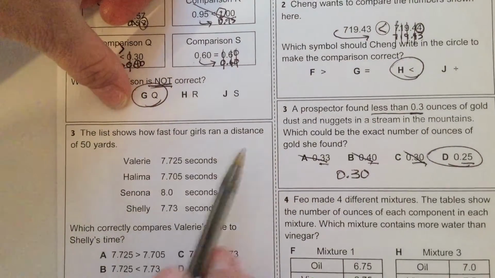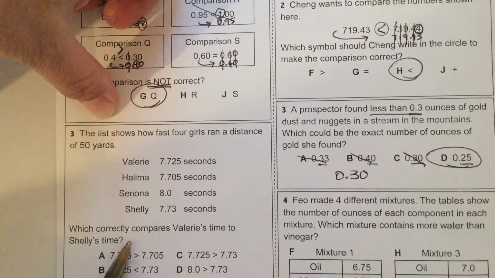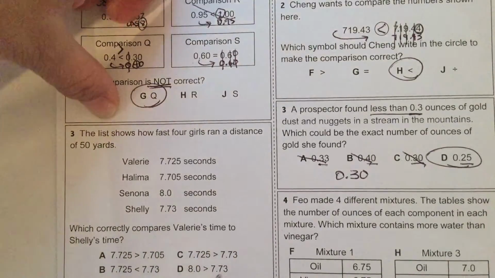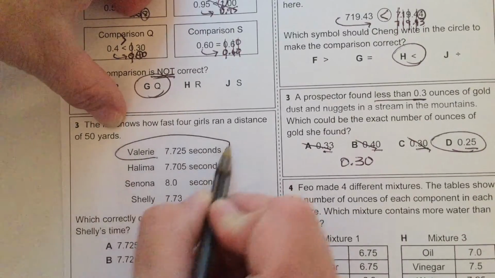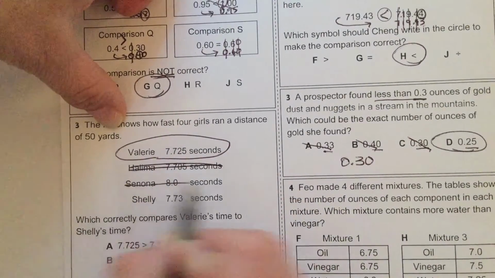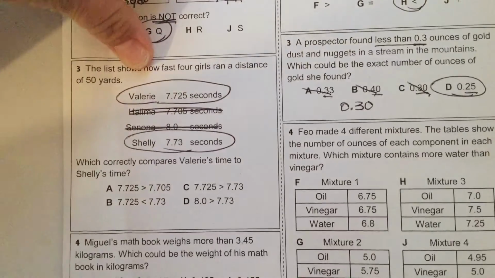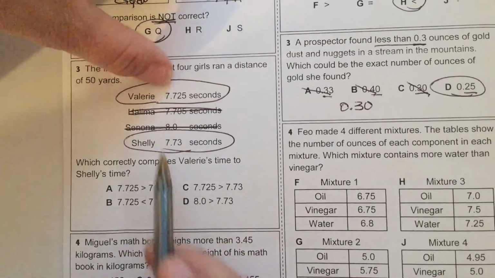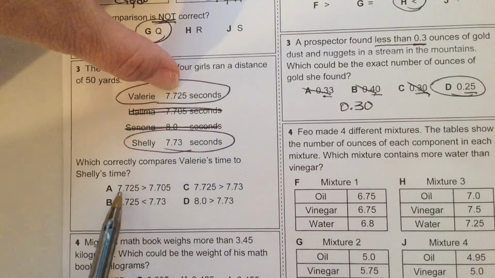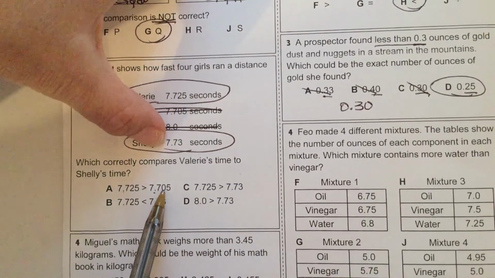The list shows 4 girls ran a distance of 50 yards. Which correctly compares Valerie's time to Shelly's time? So we're only looking at Valerie and Shelly. So I'm going to disregard the other 2 numbers. 7.705.